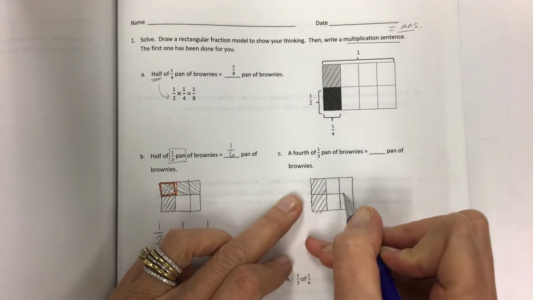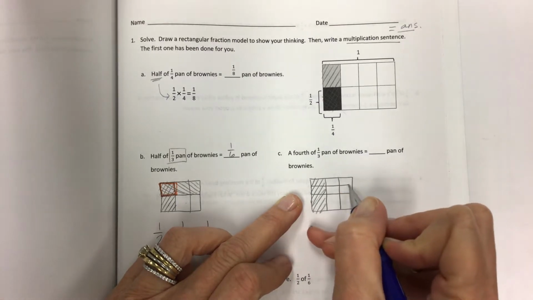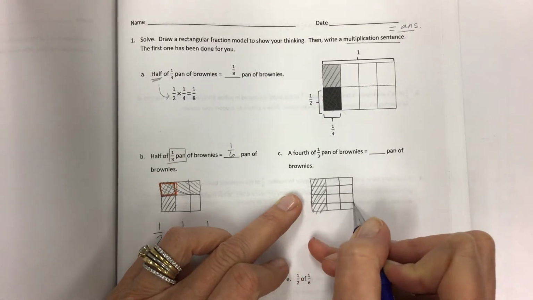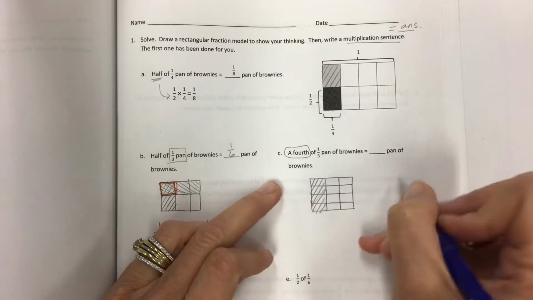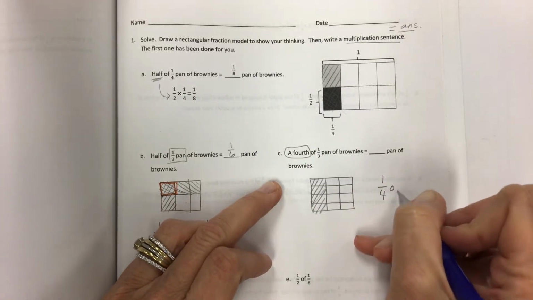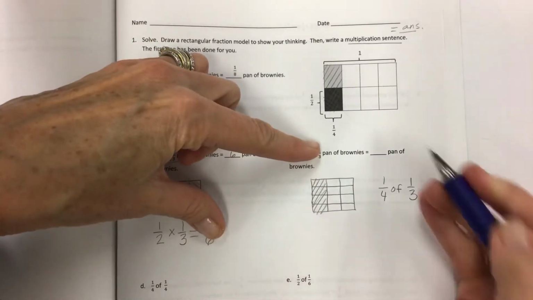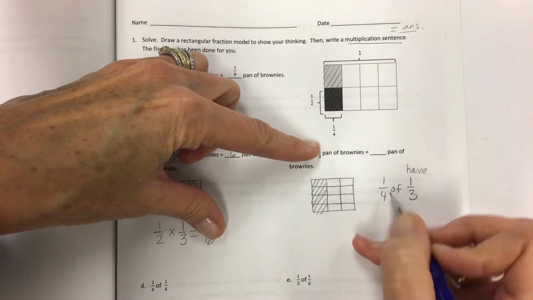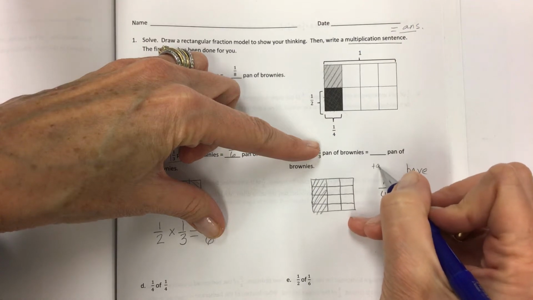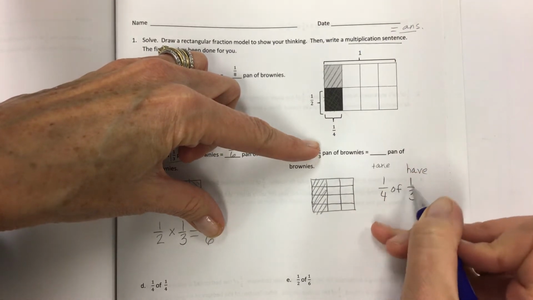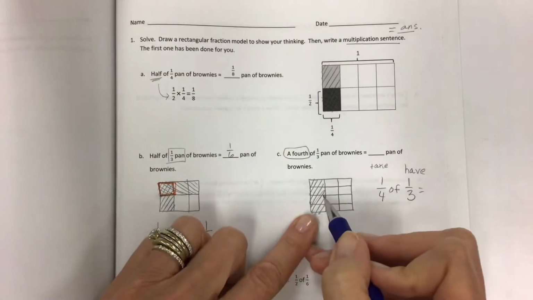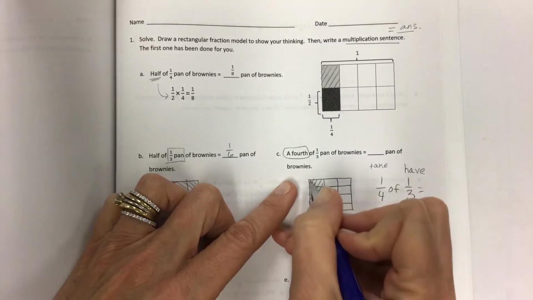So 1/4 means you need 4 sections going horizontally. This is your fraction of what you have. This is what you have. This is what you're taking. So I'm going to take 1/4 of that. Okay, now I haven't shaded it yet.